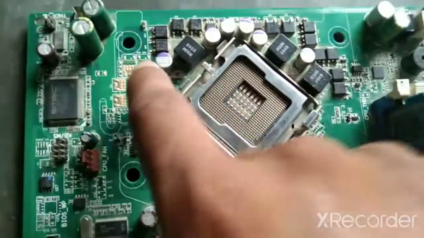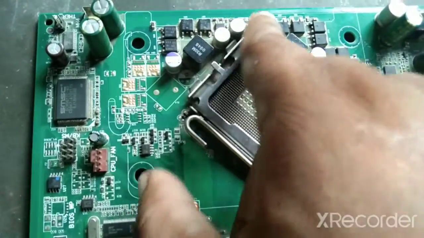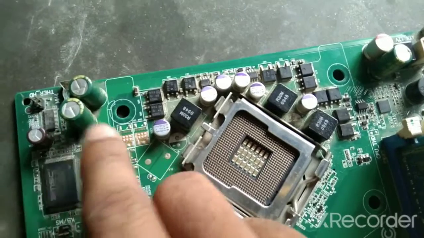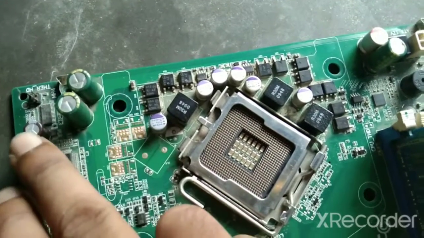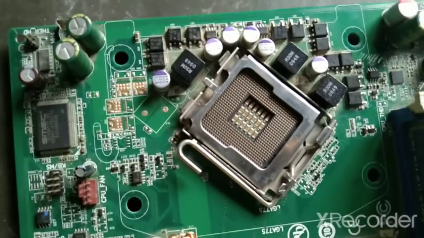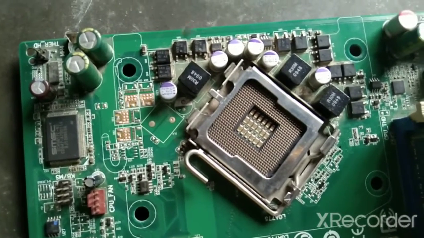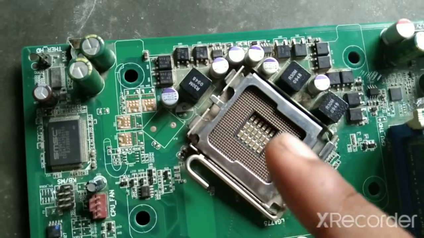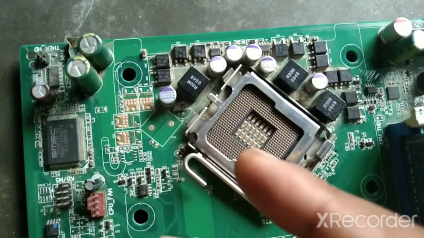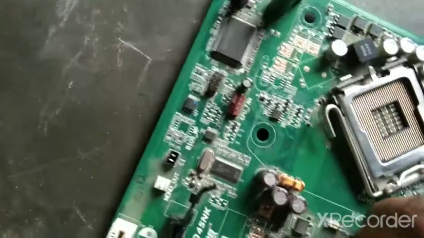So friends, here are the regulators. You can see they regulate the electric power. So friends, here are the capacitors. We all know about capacitors. What is a capacitor? A capacitor stores the current and filters the noise and disturbance in the electricity, and it is also one type of storage.